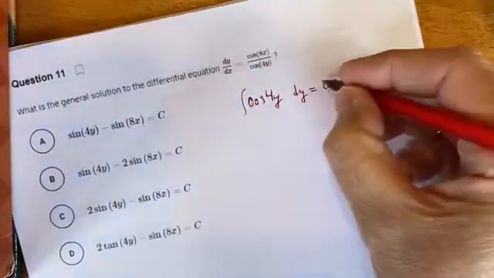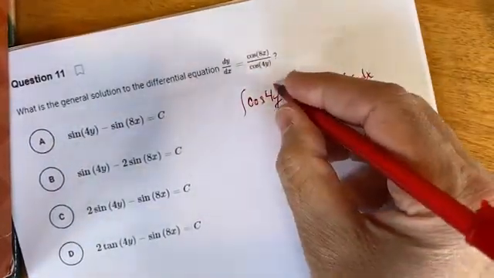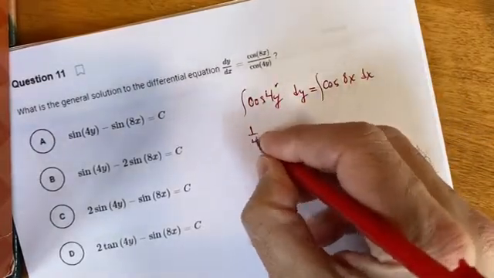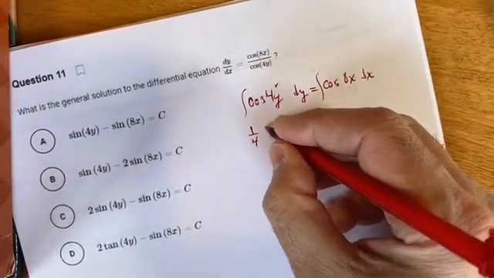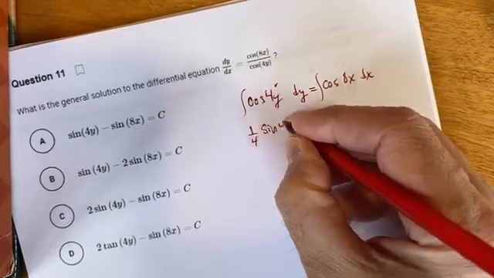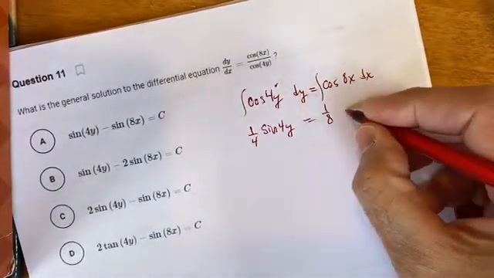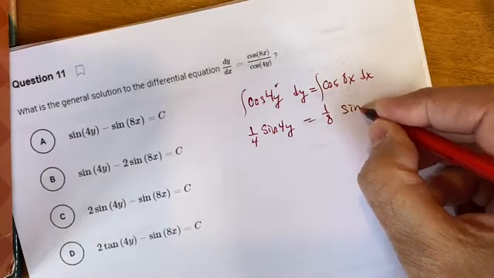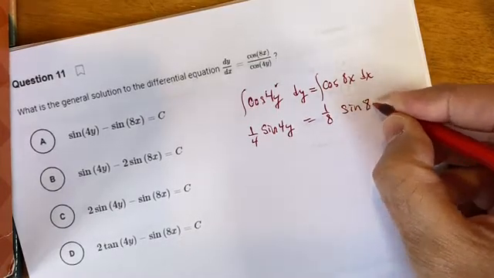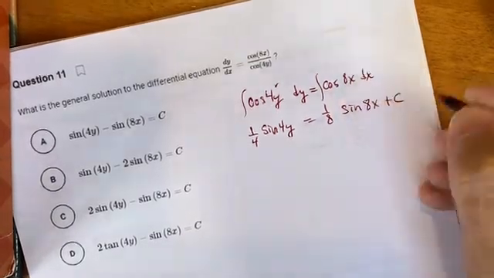If you integrate both sides, this 4 generates a 1/4. And sine of 4y equals 1/8 sine of 8x plus c.